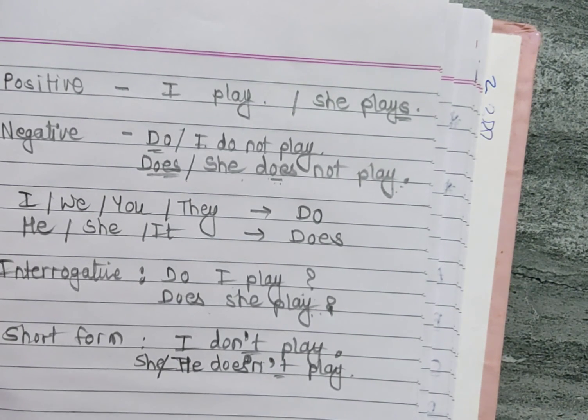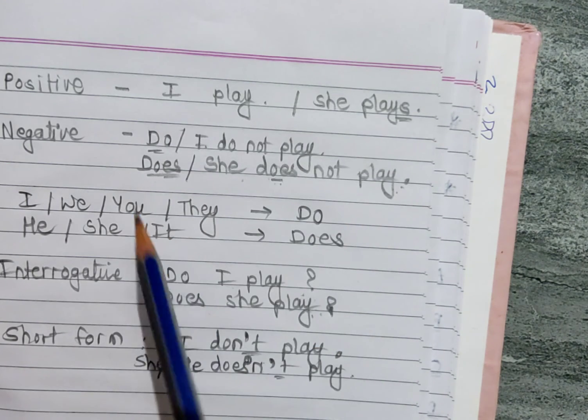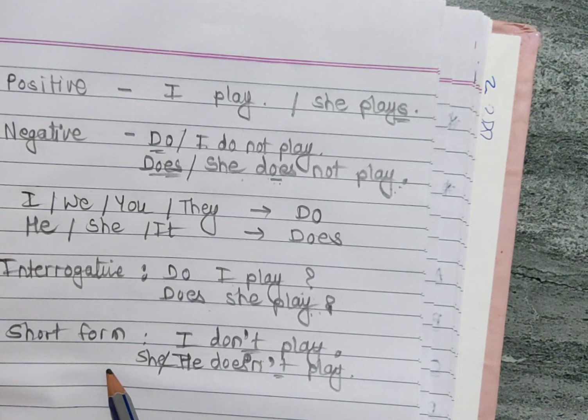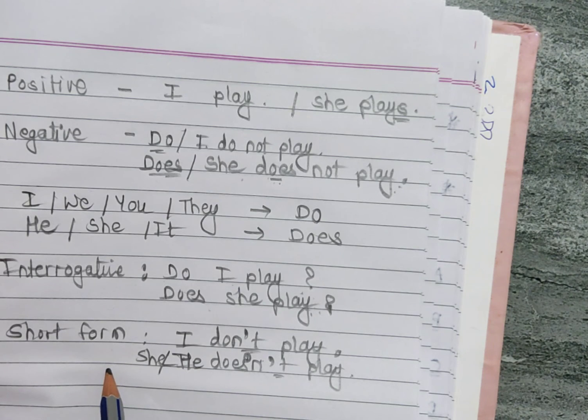So is it clear now, students, how to frame a sentence in negative, positive, interrogative and short form in simple present tense and the uses of simple present tense? Now in the next video, I will show you the uses of present continuous tense. Till then, try to understand simple present tense.